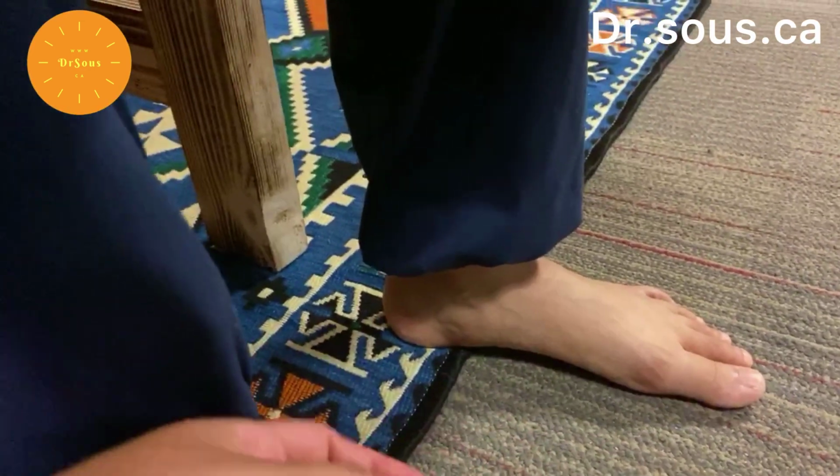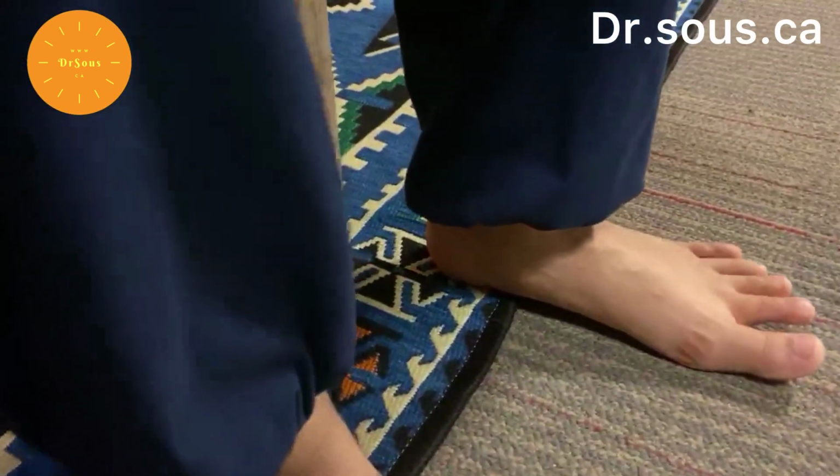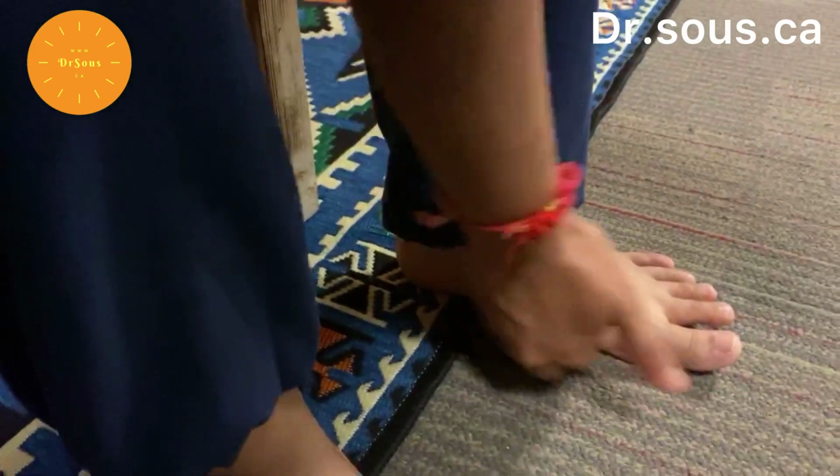But in the case of a flat foot, can you make it as flat as you can? Yeah, this is flat. I cannot take my finger like this. I cannot put anything here.